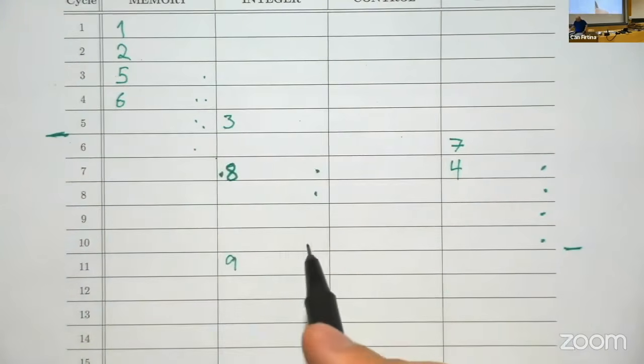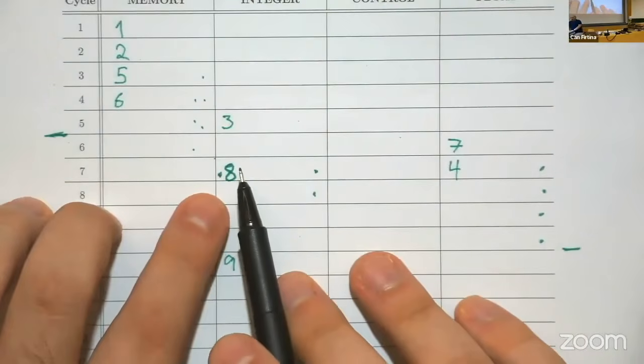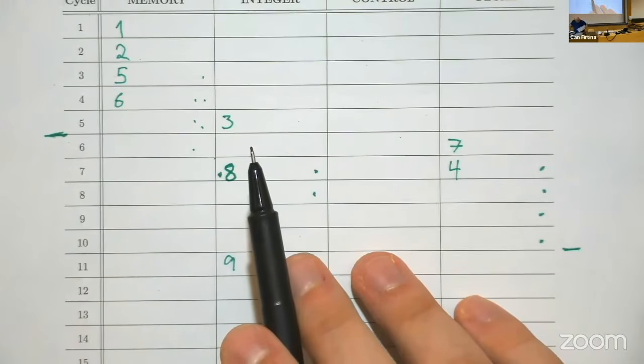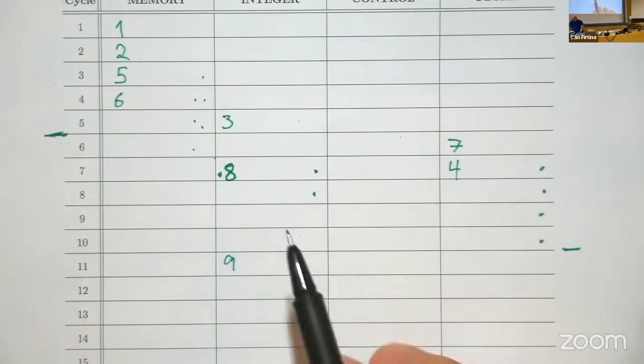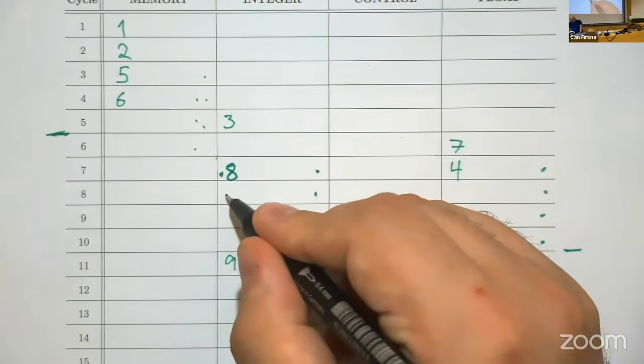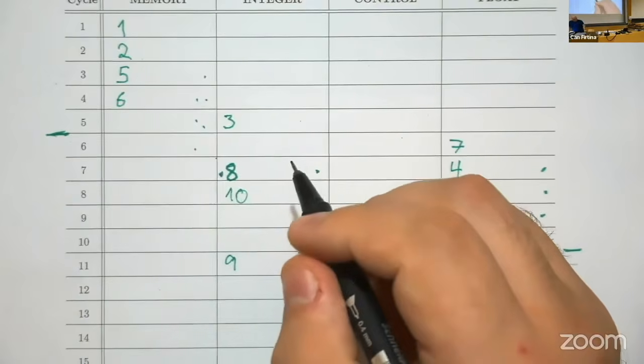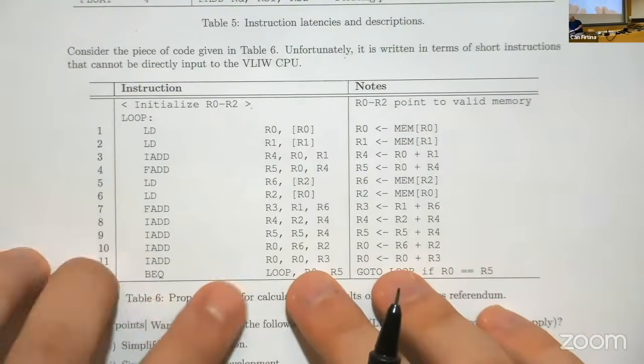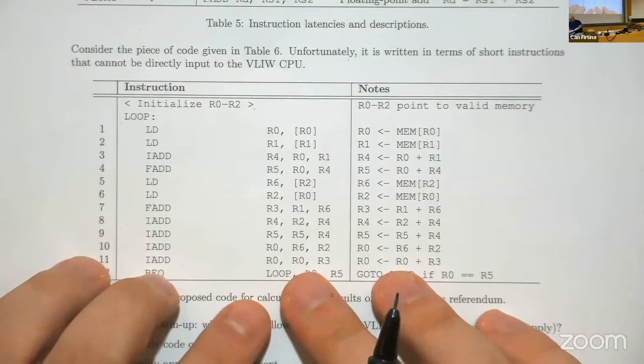However, note that the instruction that we want to schedule is an integer add, and we've already scheduled an integer add for this point. So what we can do is schedule this 10th instruction right after it, right? Okay. Same logic here. I think you got the idea by now.